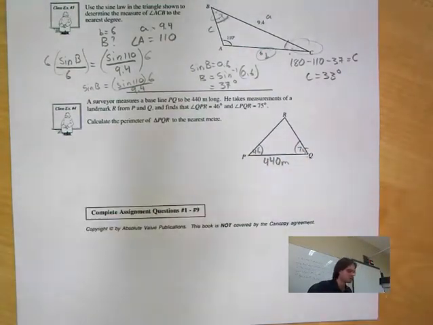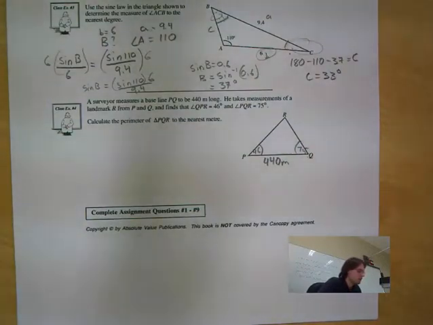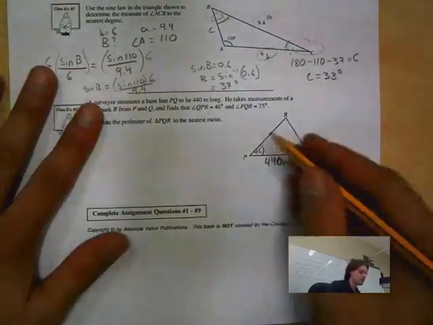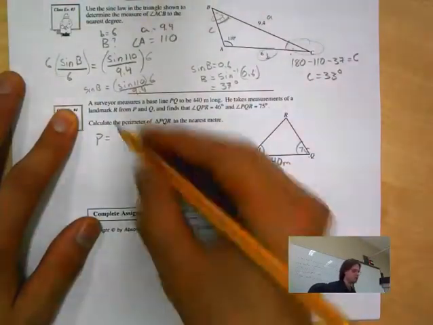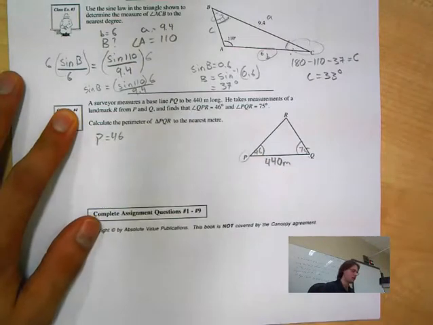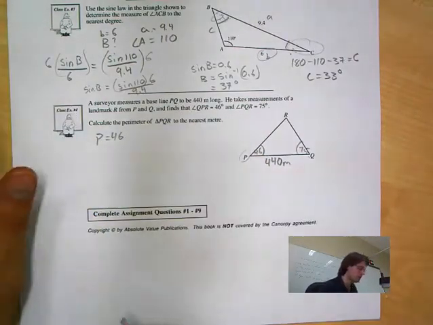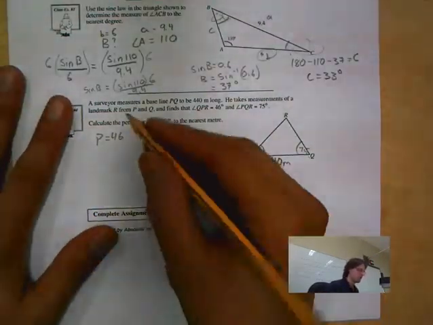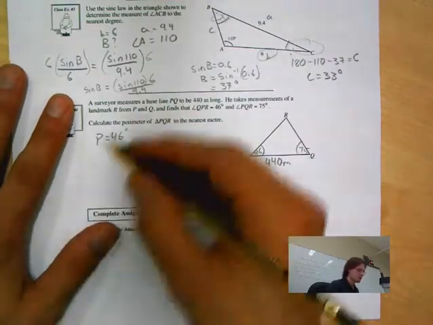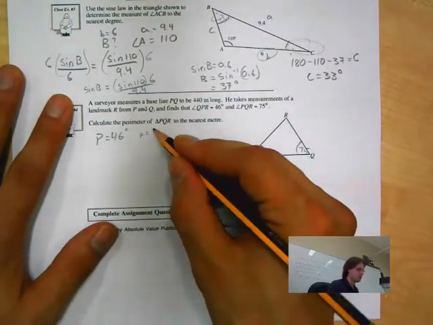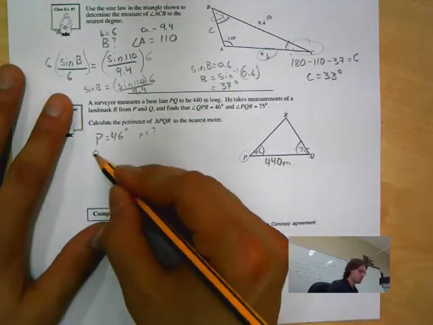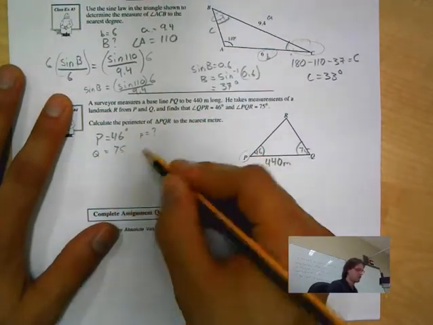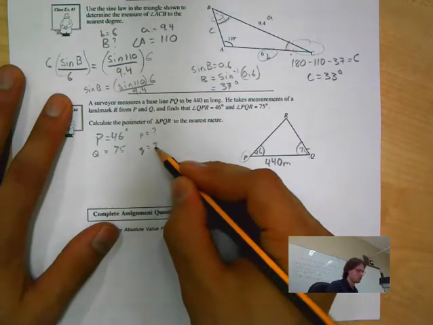All right? So calculate the perimeter of this shape. So this right here is really angle P. So we know P is equal to 46. And take a look at this here. We know little p is equal to question mark. Now we have Q is equal to 75. Little q is equal to question mark.